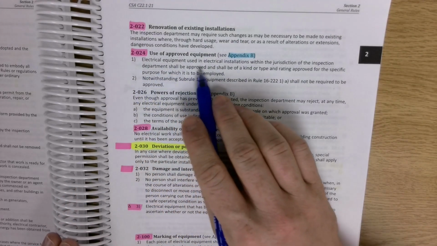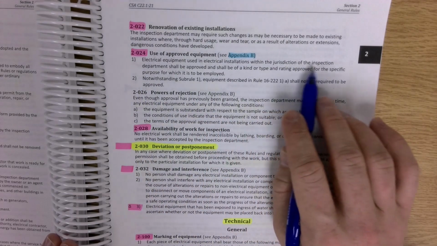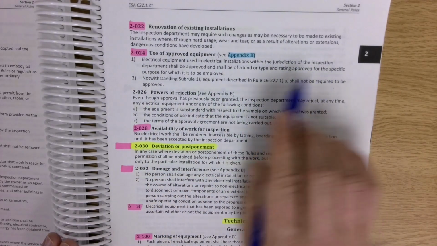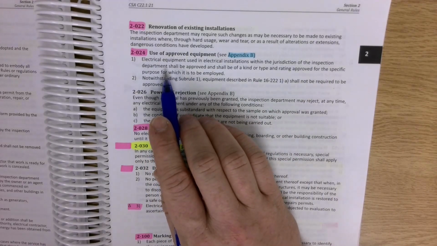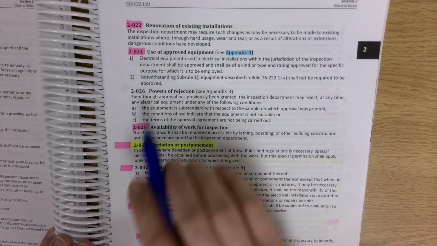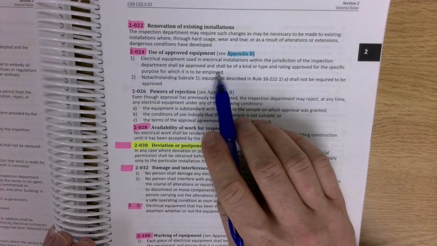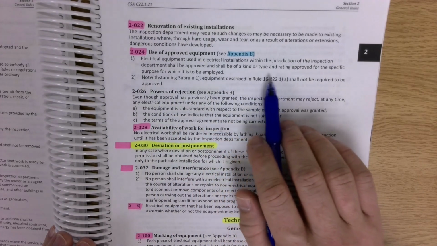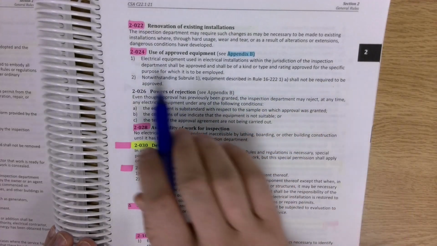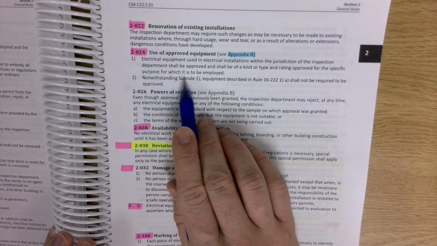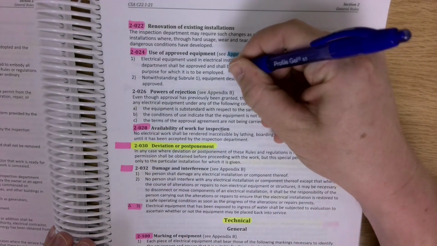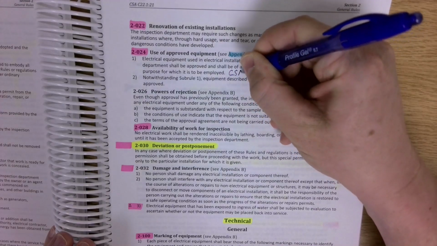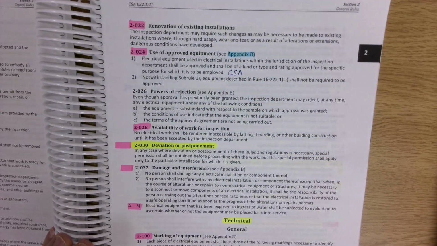It's phrasing it as you shall: electrical equipment used in electrical installations within the jurisdiction of the inspection department, which means anywhere where the inspectors will be. So probably wherever you're working, there's an inspection department. Shall be approved and shall be of a kind and type and rating approved for the specific purpose for which it is to be employed. So that basically means CSA approved in shorthand.